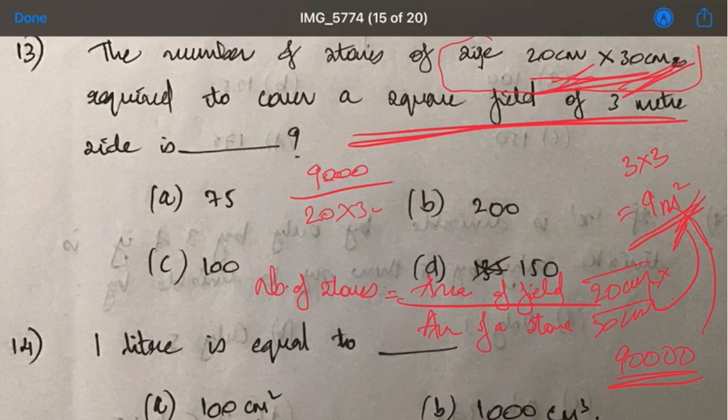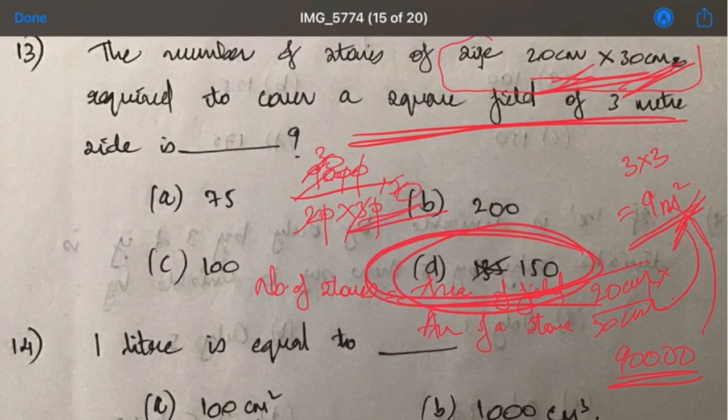When zeros get cancelled off, next is remaining 3. We are cutting with 30 and it's 15, right? So answer is option D, 150 will be coming. The 0 we are putting it, okay? 150. Coming to the next one, the 14th one.